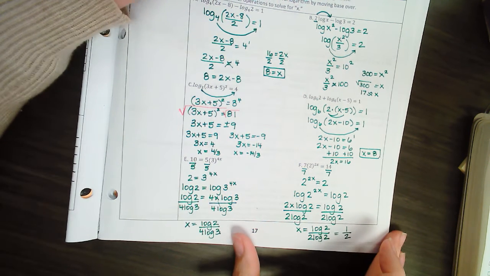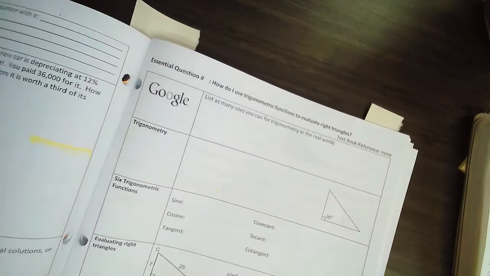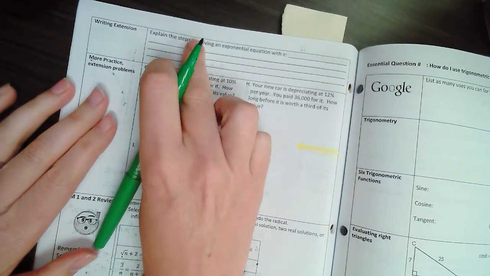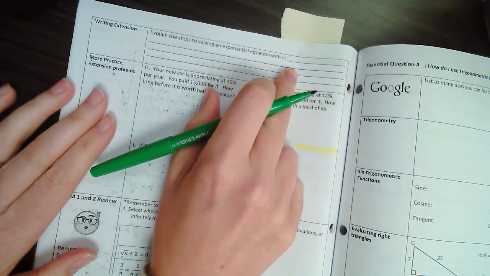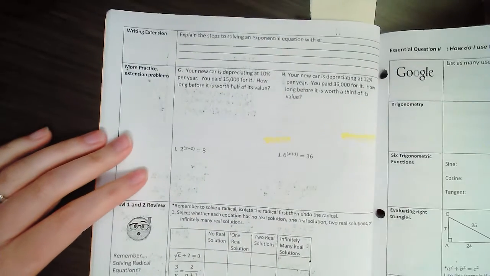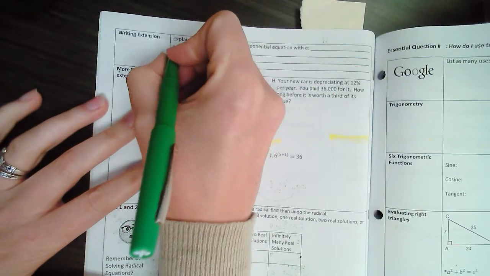So what we're going to do now is summarize what you've just done on the back of the note page, page 18, and then we're going to do some word problems as well, okay? I'm going to have you pause this and explain the steps of solving an exponential equation with a base of e. So if you have a base of e on some of these problems, how would you solve an exponential equation? Just to recap, you can pause and try it first, okay?